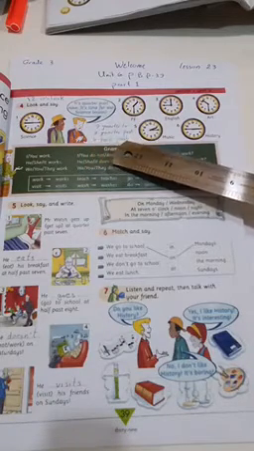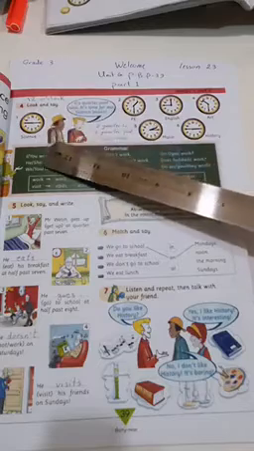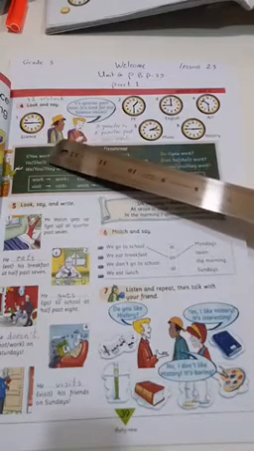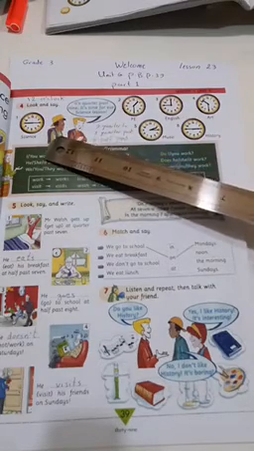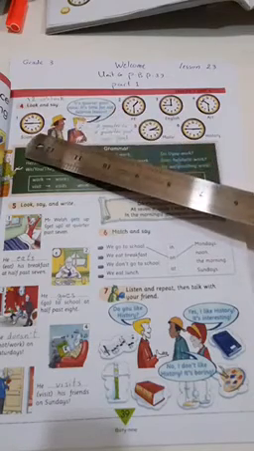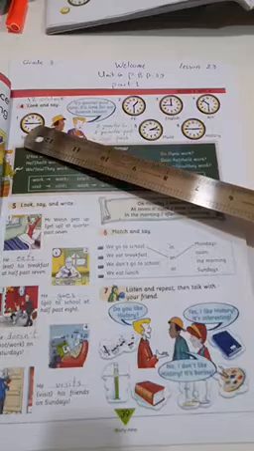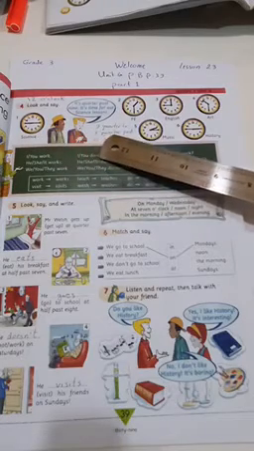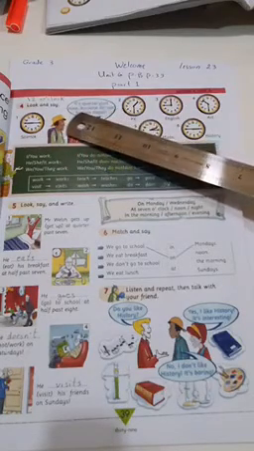Let's do this practice. خلينا نسوي هذا التدريب. Look and say, this is our friend Oscar. He's talking to Eddie. He says, it's quarter past 9. Look at this clock. The long hand on 3. نقول quarter past. It's quarter past 9.